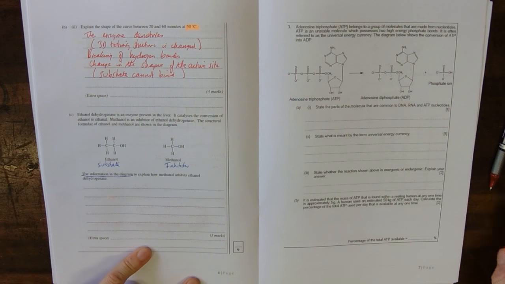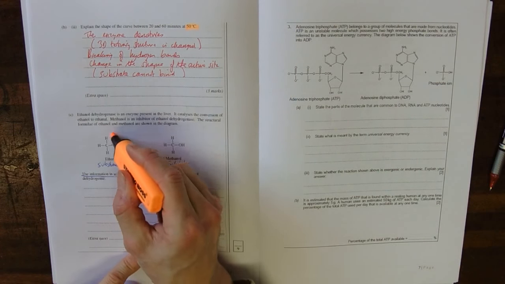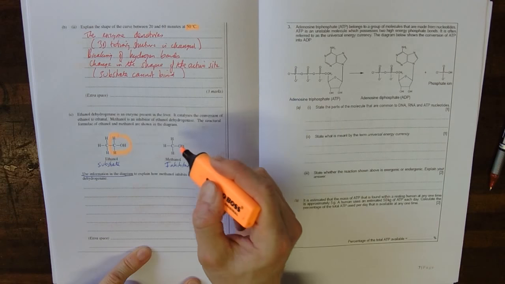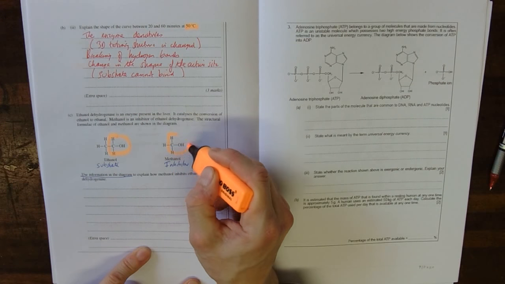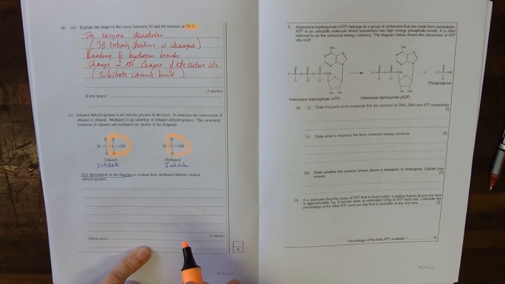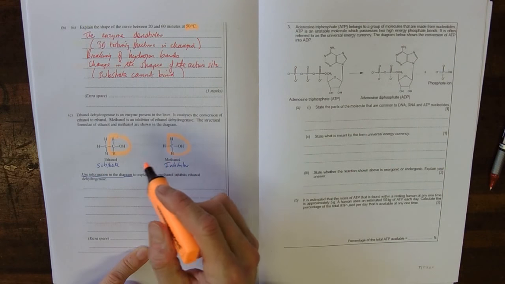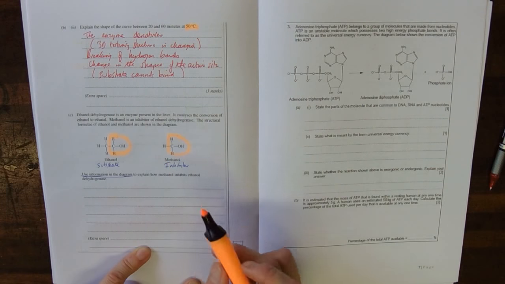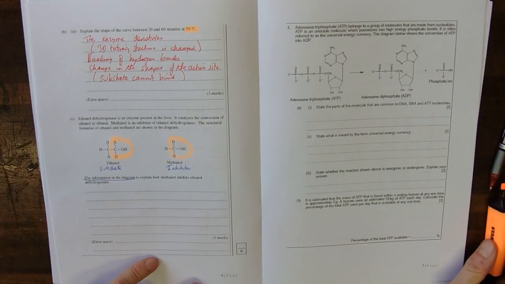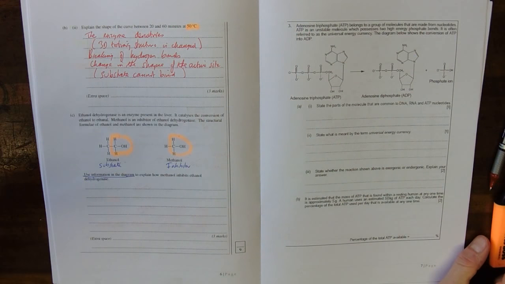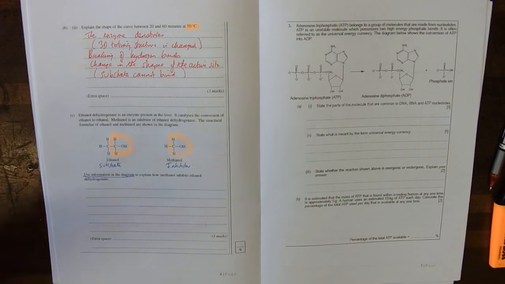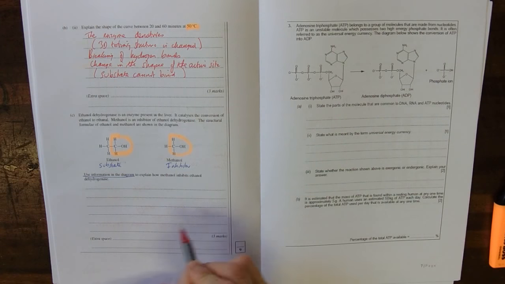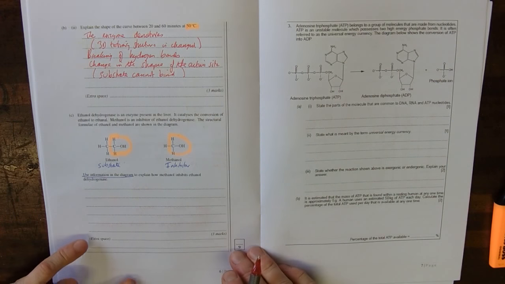Well, if we look at these, we see this group here is the same as this here. So that's probably what we're looking at. The other bits are pretty similar as well. So it's a similar shape. So that would lead me to go down the route of it's a competitive inhibitor and then give 3 marks worth of stuff there.